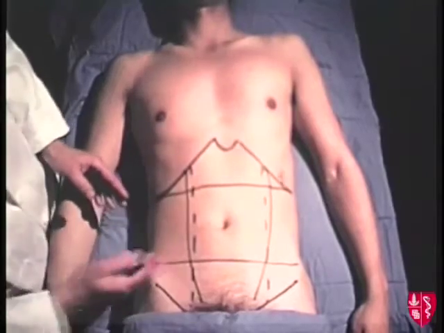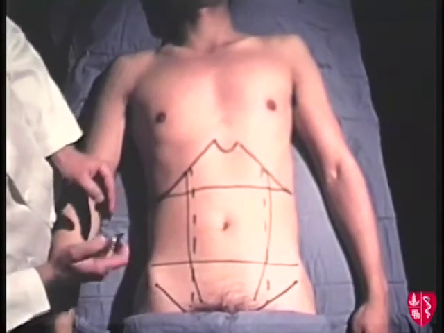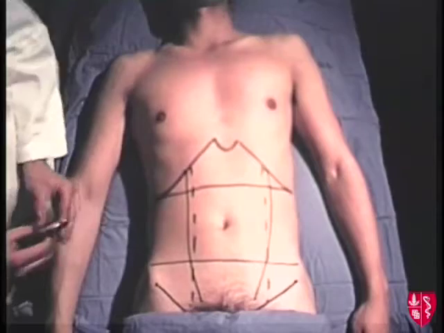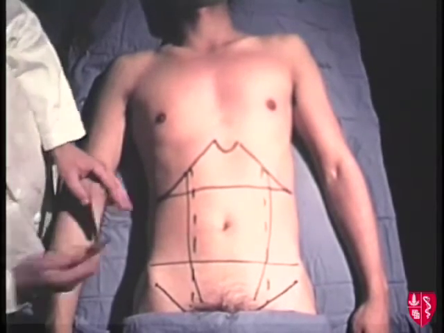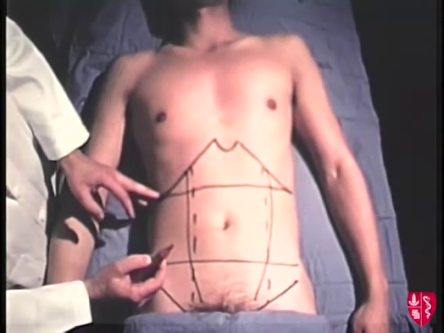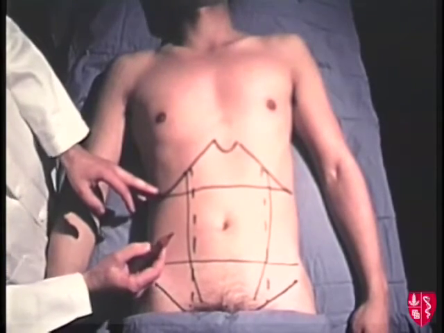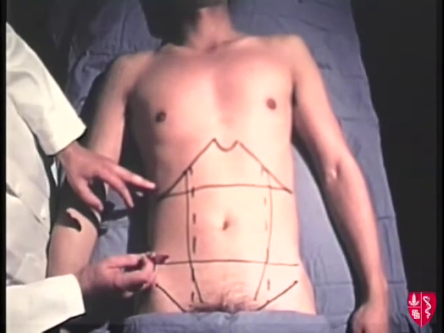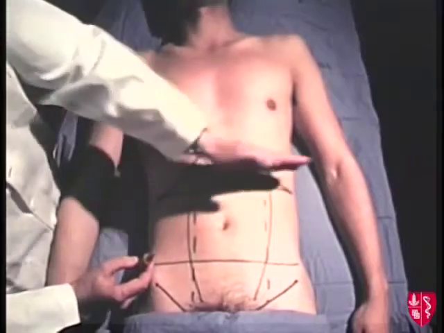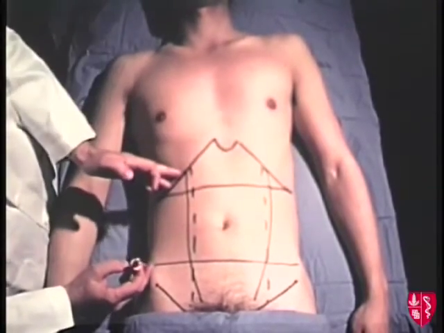Now, while we are talking about these planes and regions, I think it is worth noting 2 other horizontal planes that are commonly used clinically. The first is the transpyloric plane. And the transpyloric plane runs across at the level of the tip of the 9th costal cartilage.